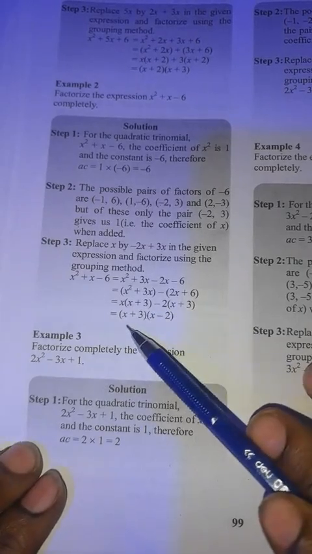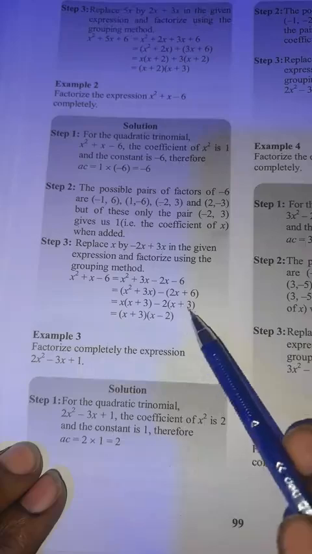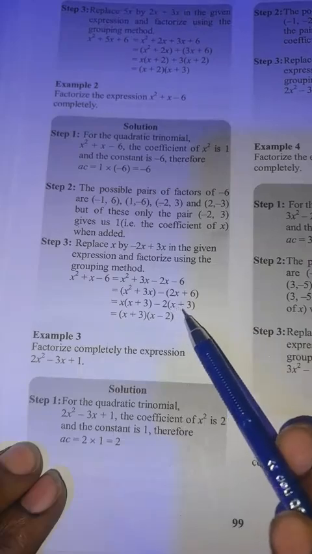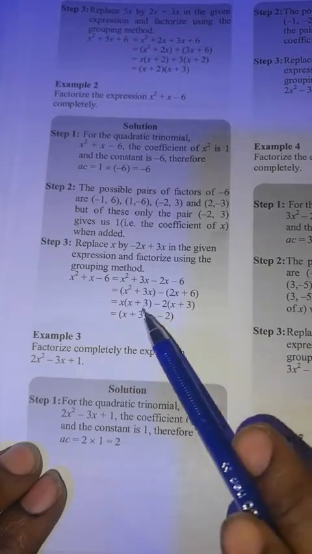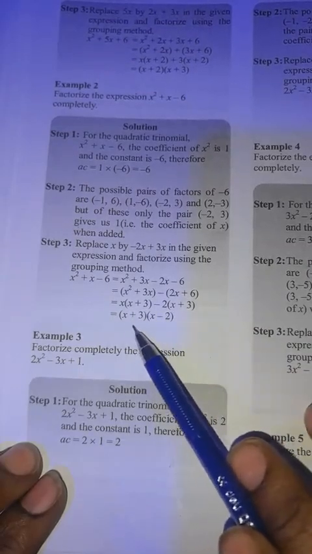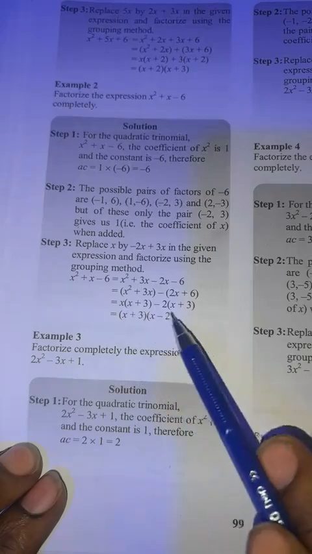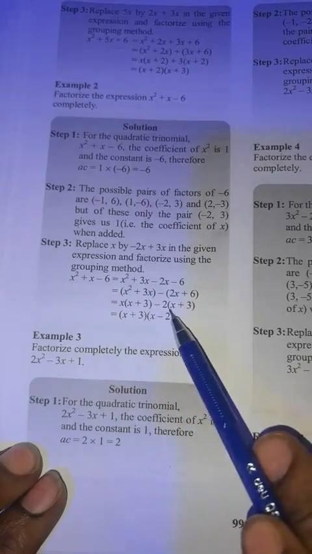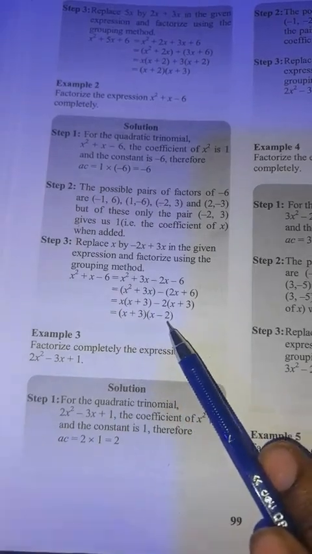So x plus 3, because here we are seeing that we have x plus 3, the same as x plus 3. Once they are common, they are the same. You choose one and then apply this x minus 2, sorry. So this is it. I know you understand this.